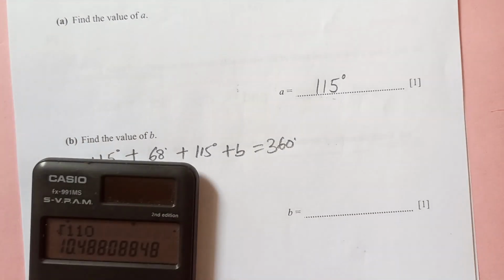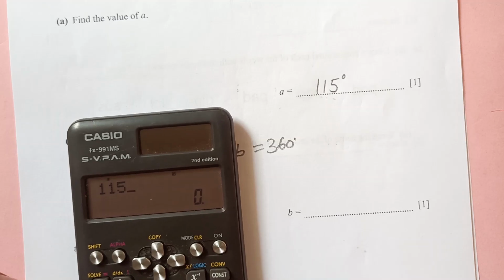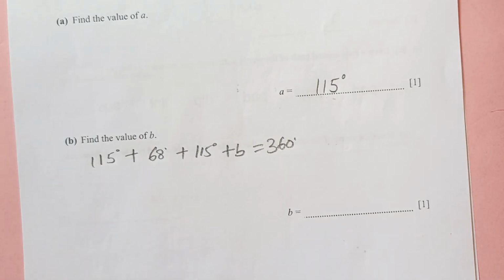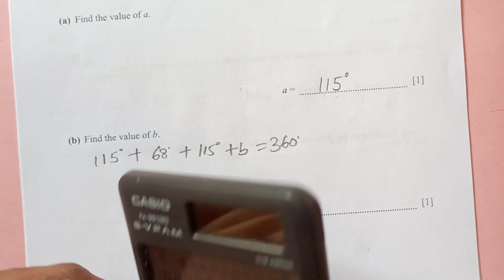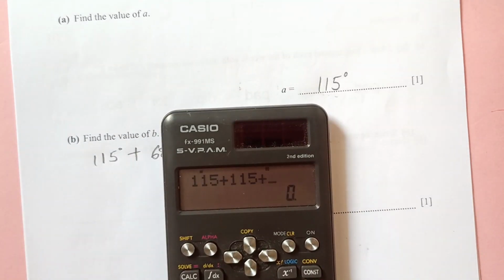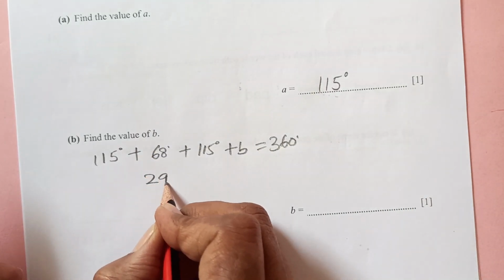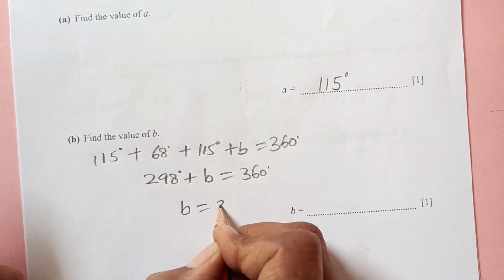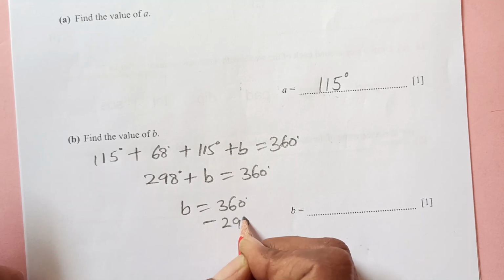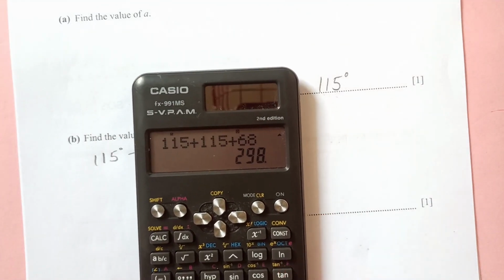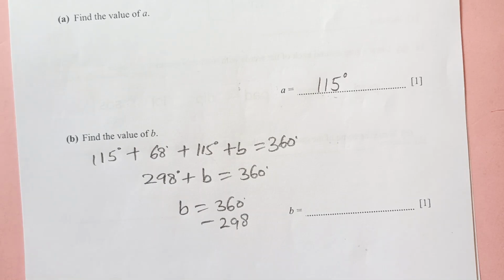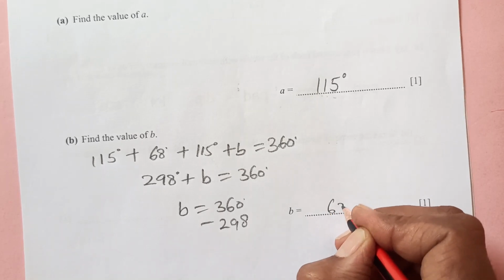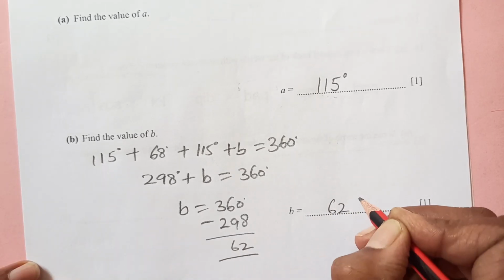So now let's see, 115 plus 115 plus 68, this is equal to 298 degrees, plus b is equal to 360. So b is 360 minus 298. So that means it is 62. So b is 62. Okay, 62.